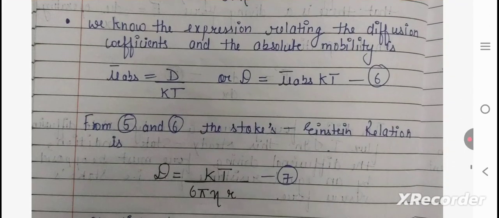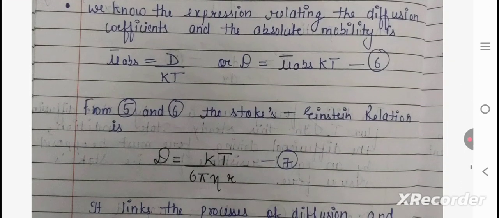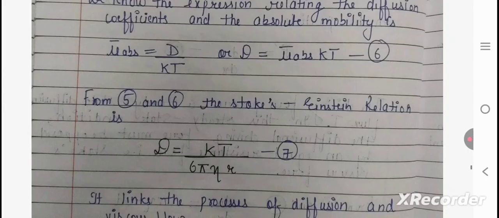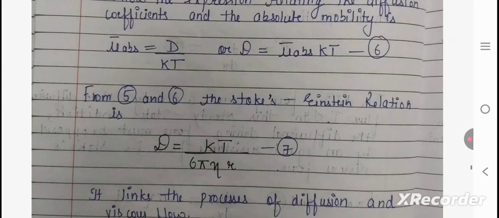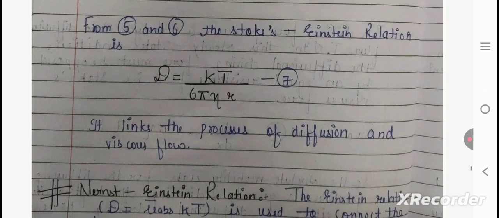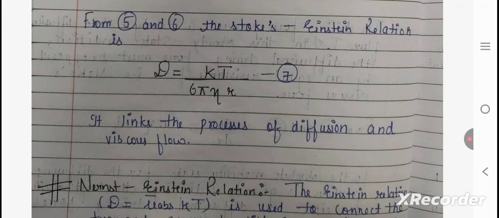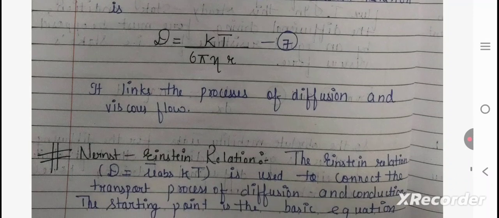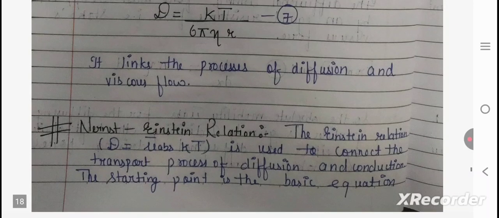We know the expression relating the diffusion coefficient and the absolute mobility: U absolute is equal to D by kT, or we can say that D is equal to U absolute into kT, which is equation number 6. From 5 and 6, the Stokes-Einstein relation is capital D is equal to kT by 6 pi n into r, equation 7. It links the process of diffusion and viscous flow.